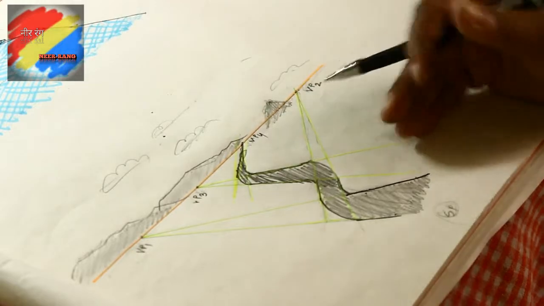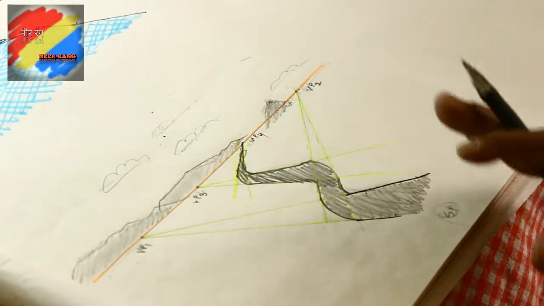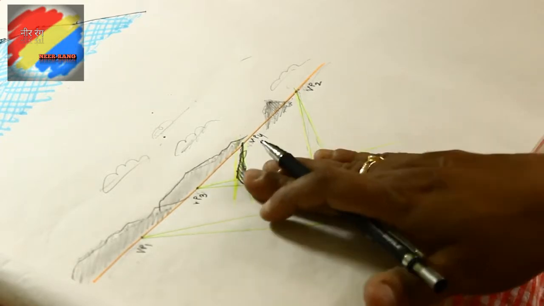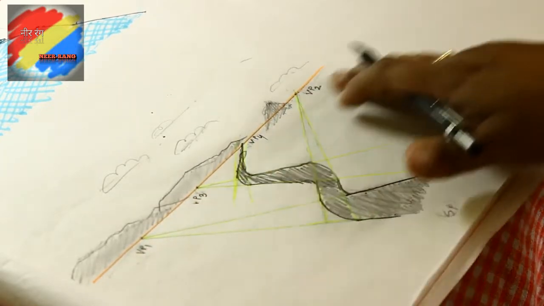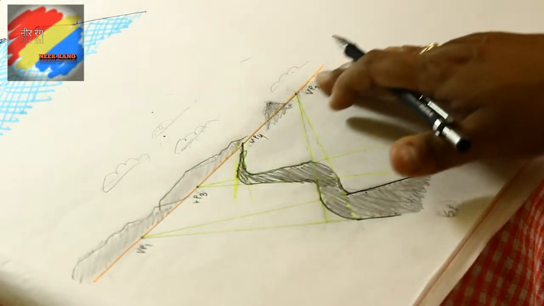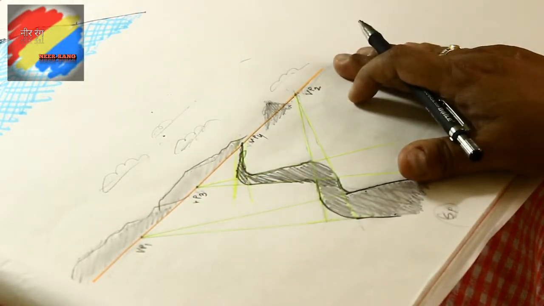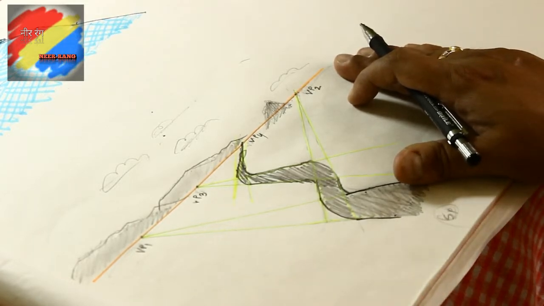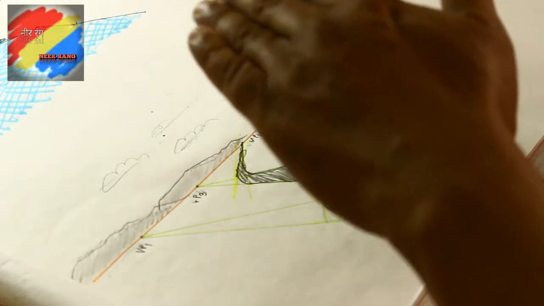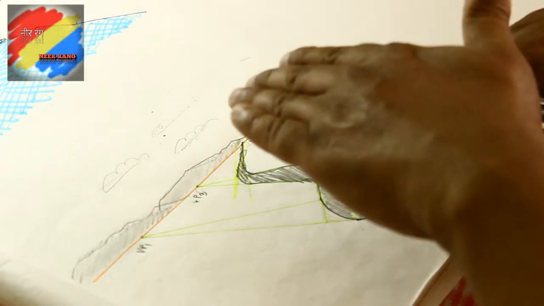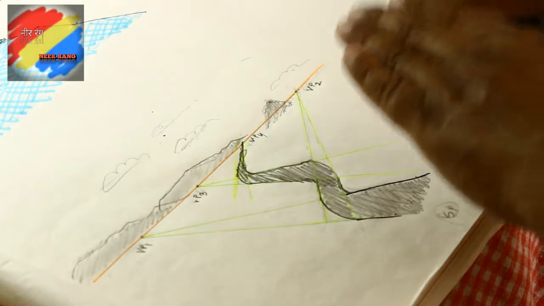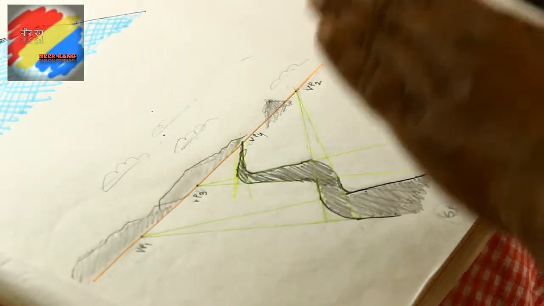In the first example, the vanishing point shifted vertically, and in this example the vanishing point has shifted horizontally and would be on the same horizon line. Now let's take the third example of 1-point perspective, which is a bit complex. We'll merge both this horizontal and vertical and see how it works. Let's take a staircase.